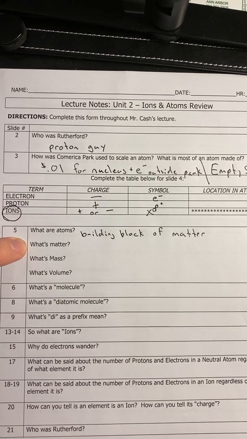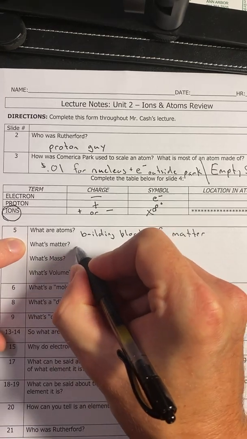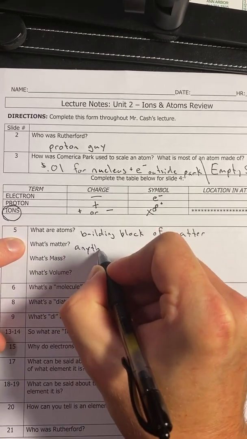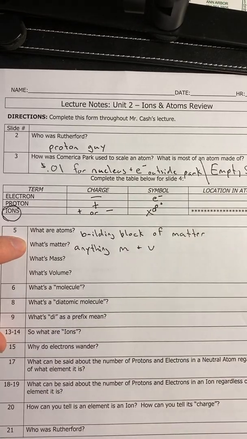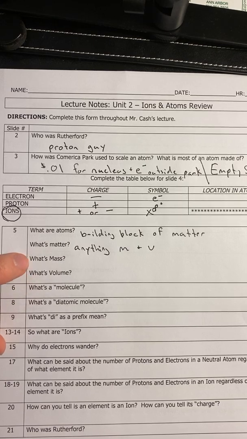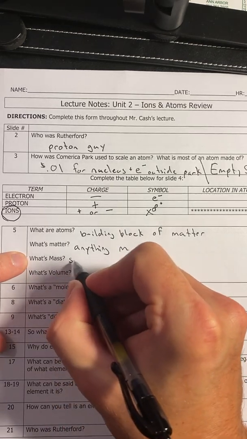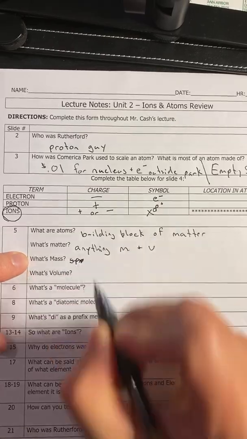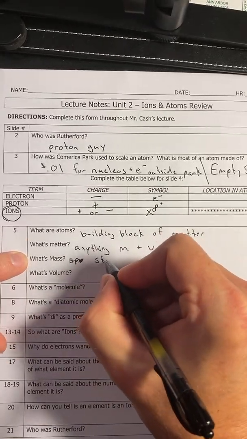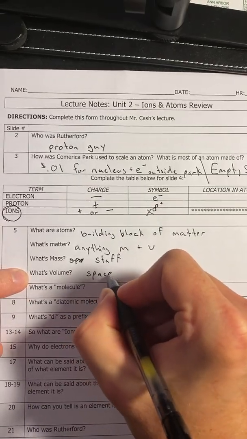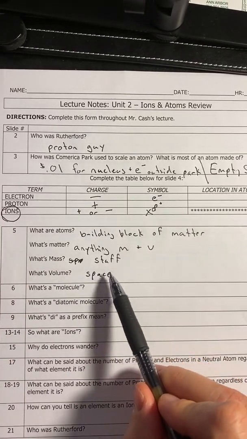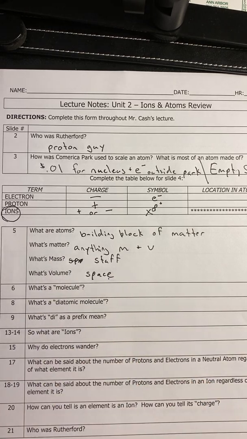Well, from unit 1, we said matter is anything really that exists, anything with mass and volume. And then we boiled these down to one-word definitions: mass is just stuff, and the one-word definition I gave you for volume was space. So if something is made up of something and it occupies some space, it's matter, and matter is made up of atoms. Sometimes atoms bond.